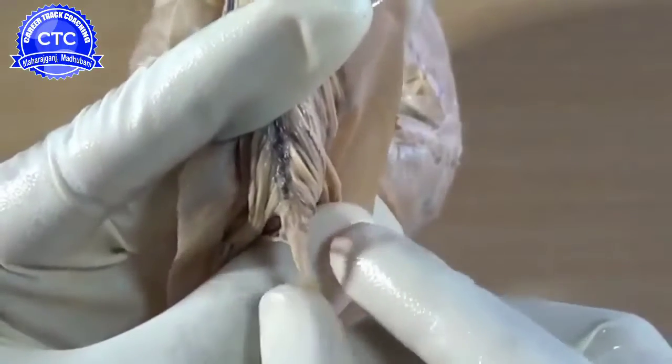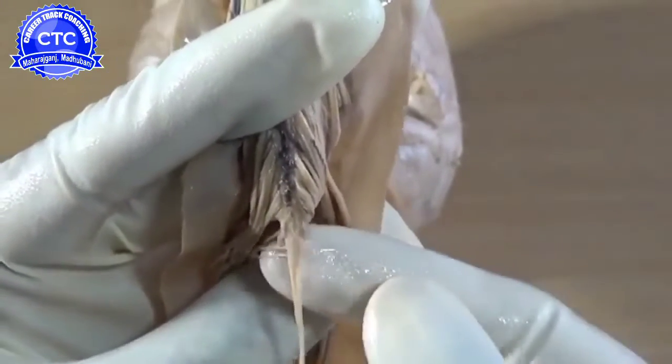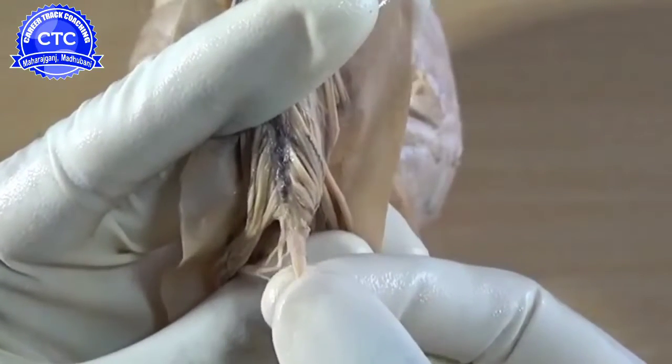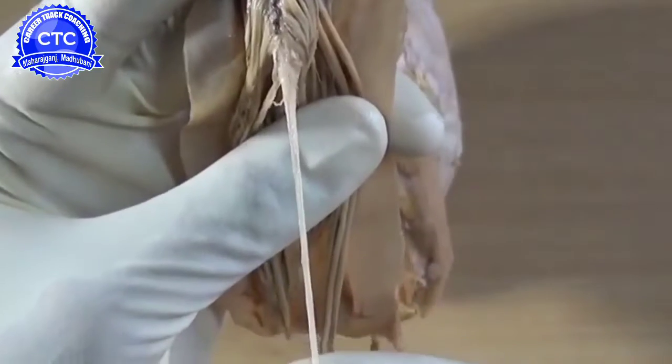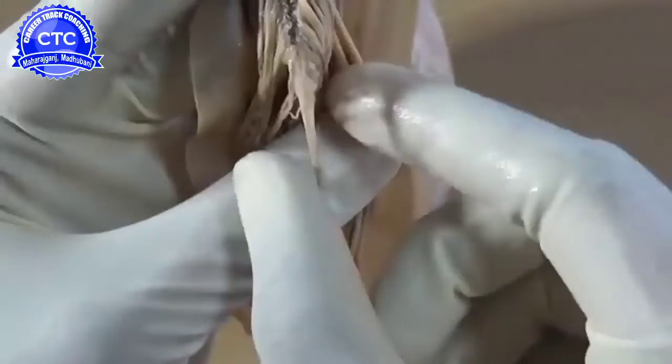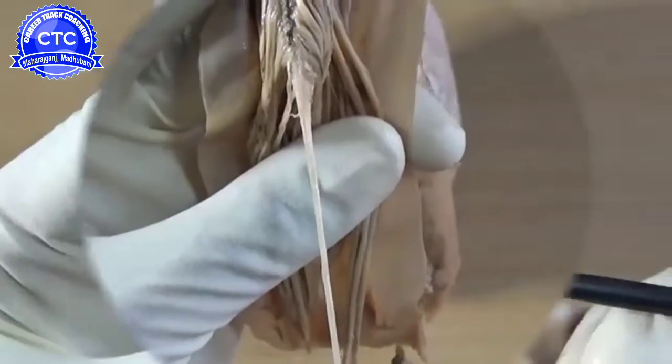This is termed as conus medullaris. See this. This is a truncated cone shaped structure, and its continuation is a thread like filamentous extension of pia mater. This is termed as filum terminale.